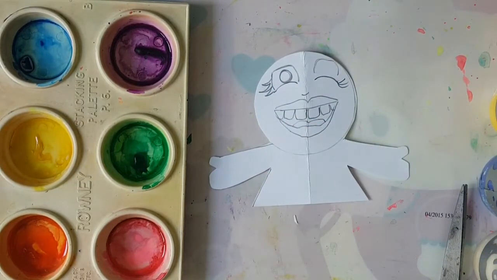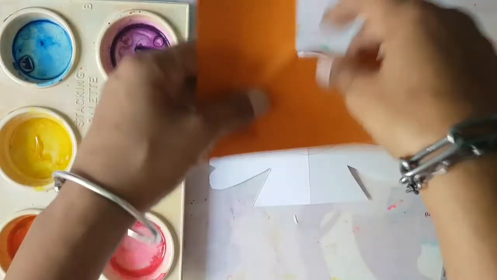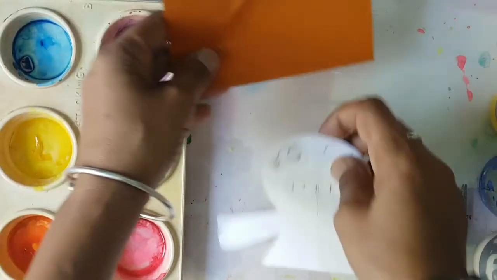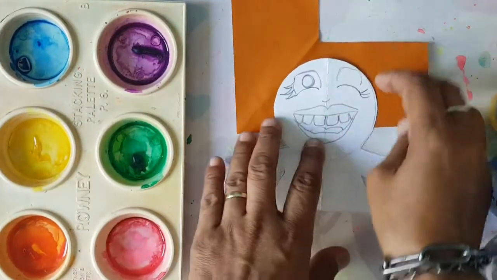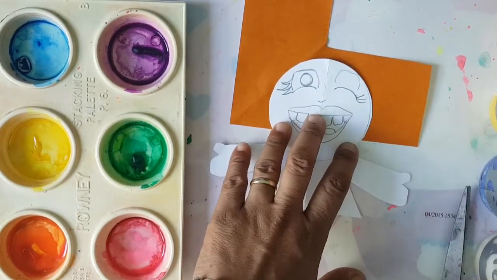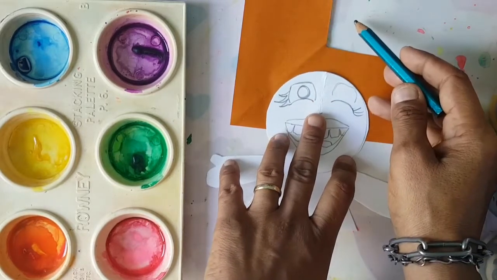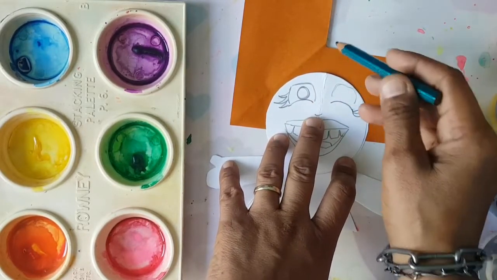Even though my hair is not that color, I'm going to go ahead and put it in any case. So I'm going to have this, and then I'm going to have my hair so curly.